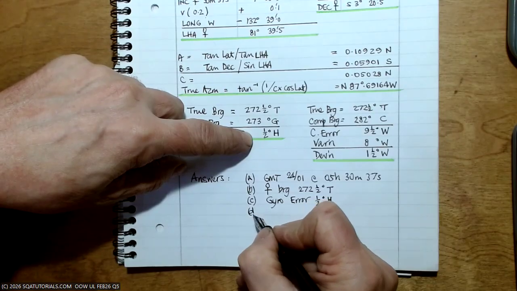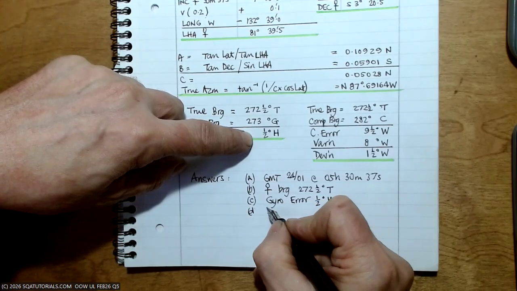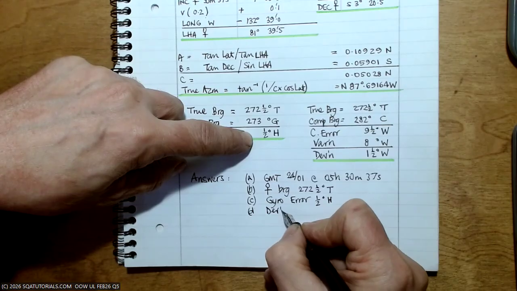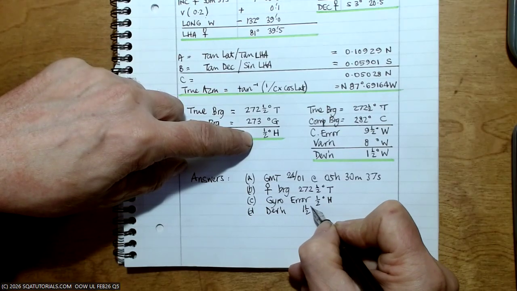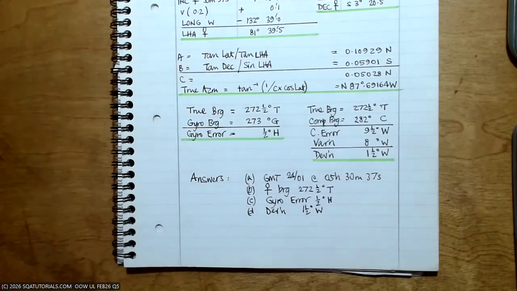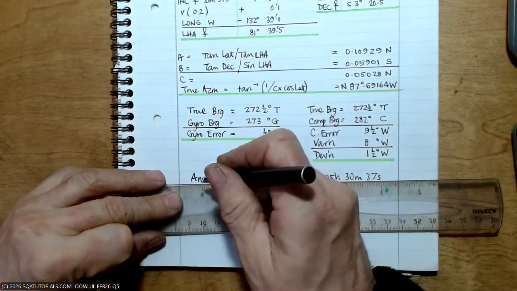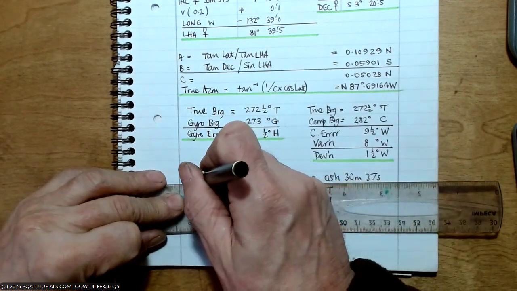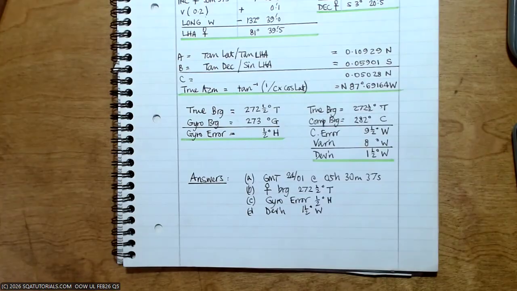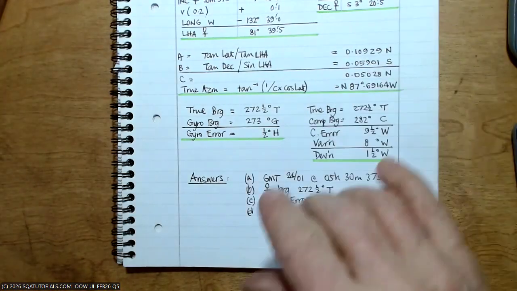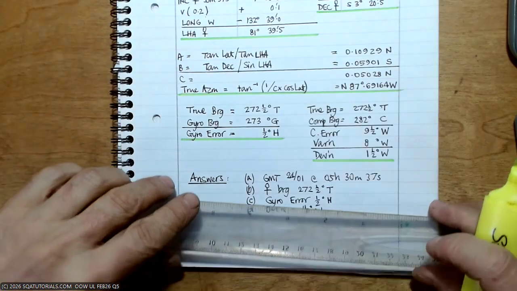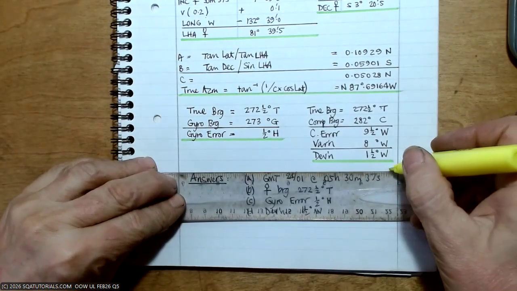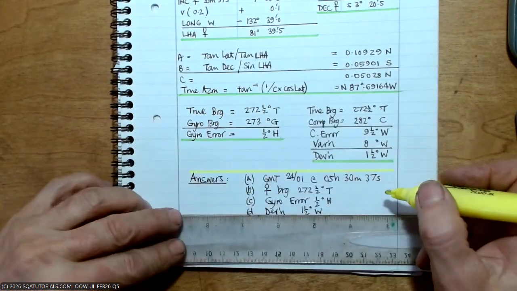And then D was the deviation for the ship's head, and that was 1.5 degrees west. So only one thing that remains, and that's to box it off beautifully so that it catches the attention of your marker, who will see this and who will then give you full marks, providing you've got it right. There we go.